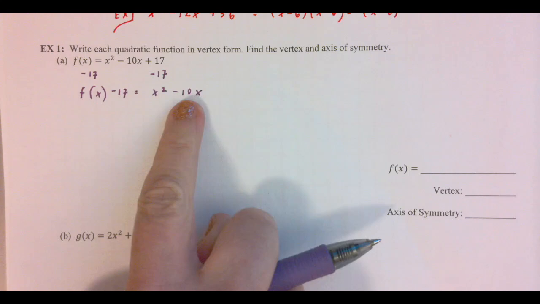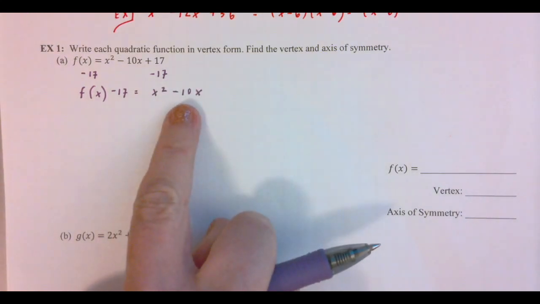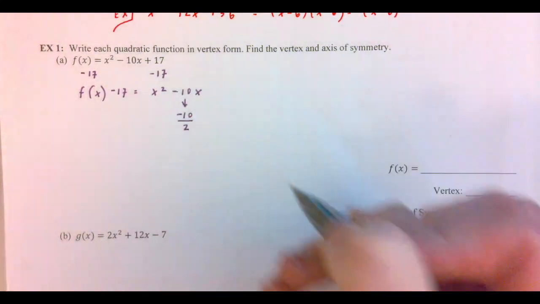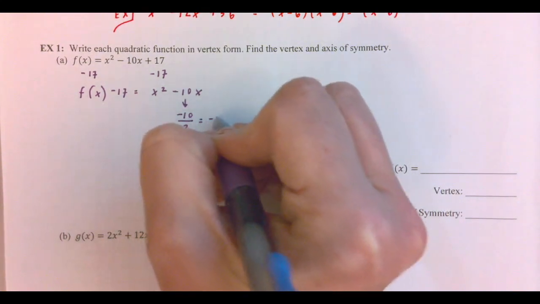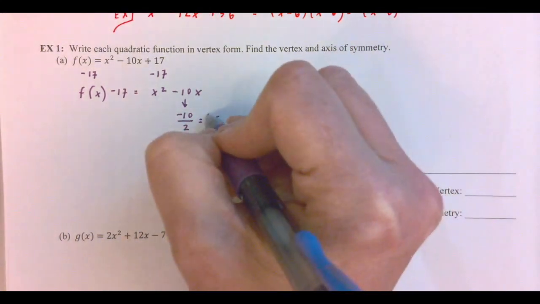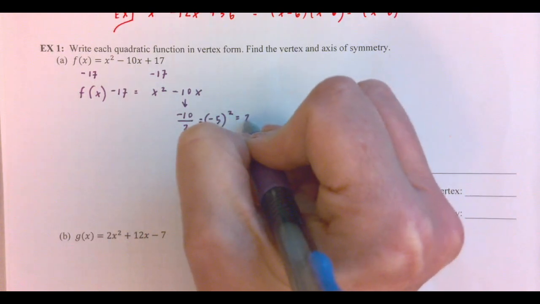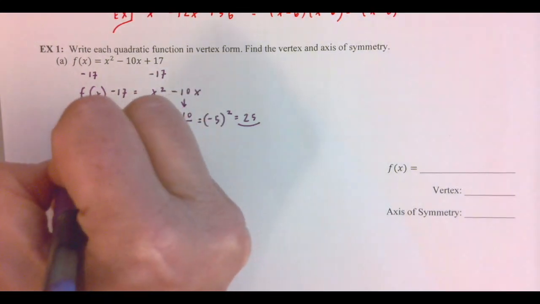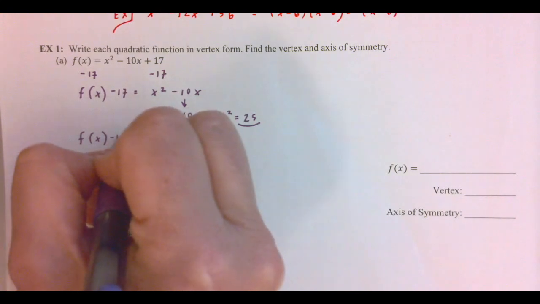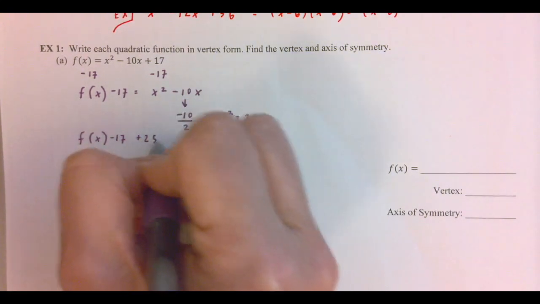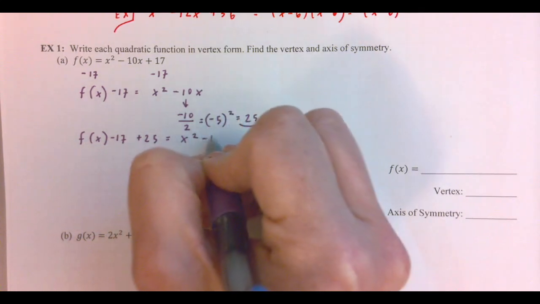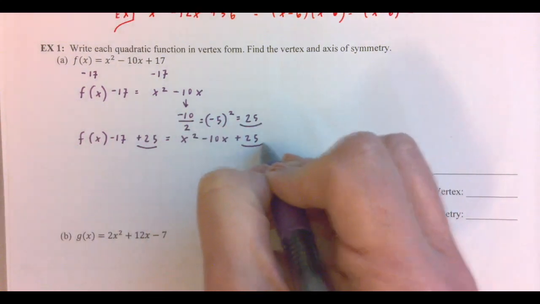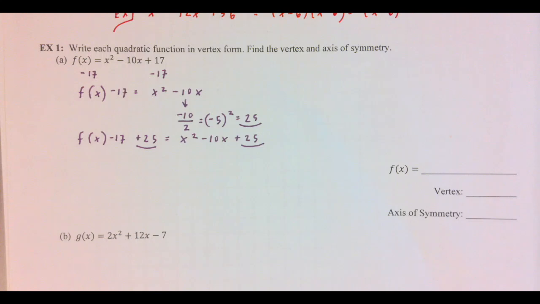I look at that linear term. I look at the coefficient, right, the b. I take that value, the negative 10, I split it in half. So that's negative 5. And then I square it, which makes positive 25. So now I'm going to balance my equation by adding that 25 to both sides. So what I do to one side, I have to do to the other. I have to always balance my equation.